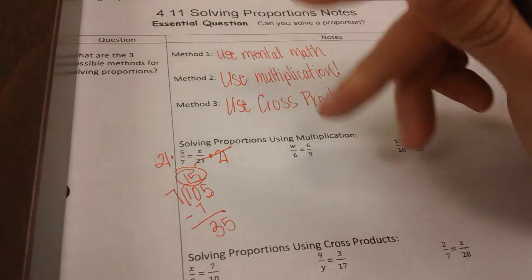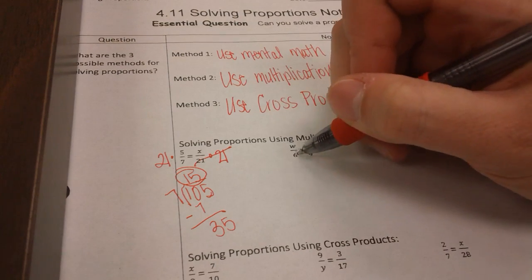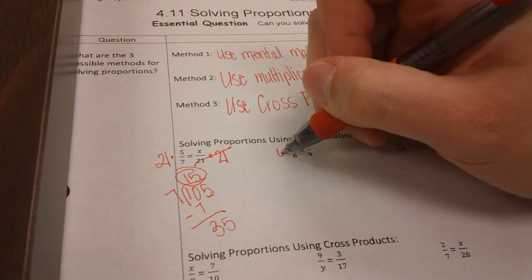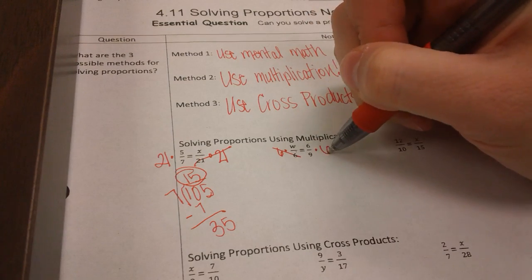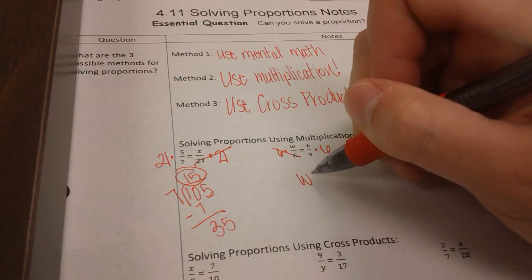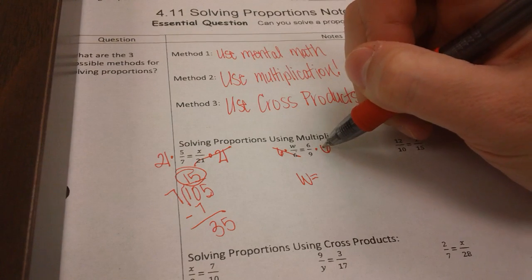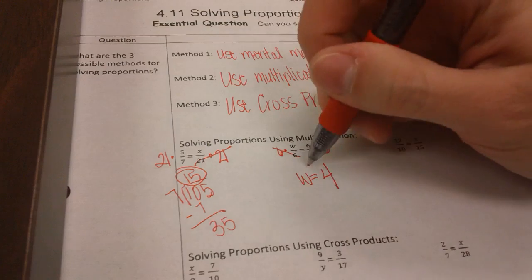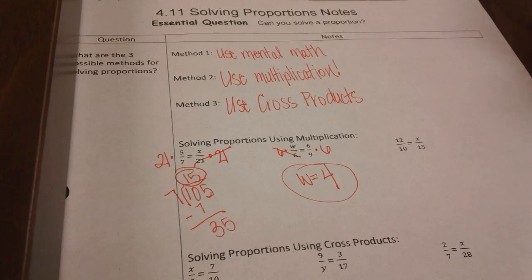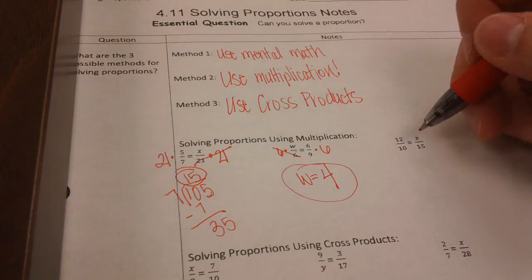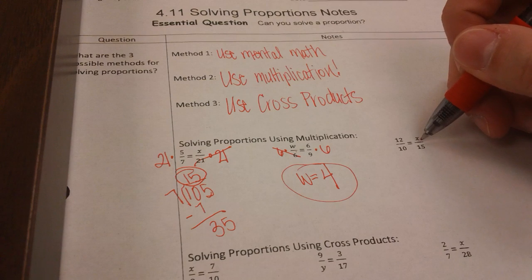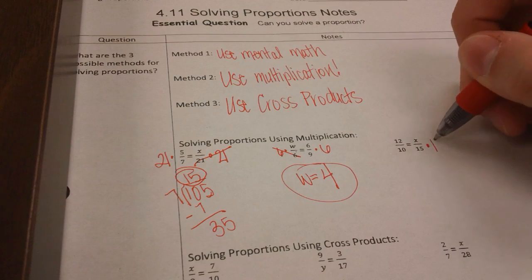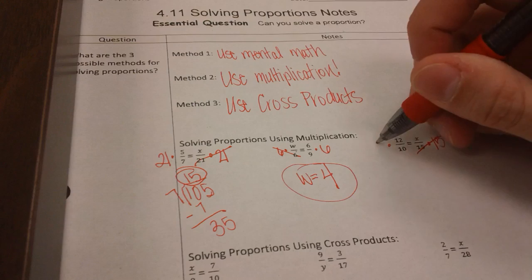Let's use multiplication again. To get rid of divided by 6, I do the opposite, which is multiply by 6. So I get W equals 6 times 6 is 36, divided by 9 is 4. And the last one, here's our x. To get rid of divided by 15, I multiply by 15 on both sides.